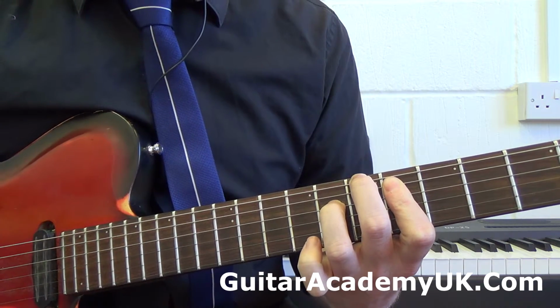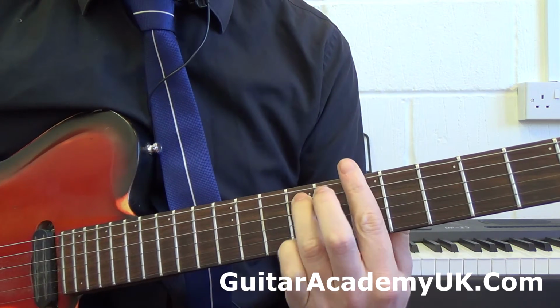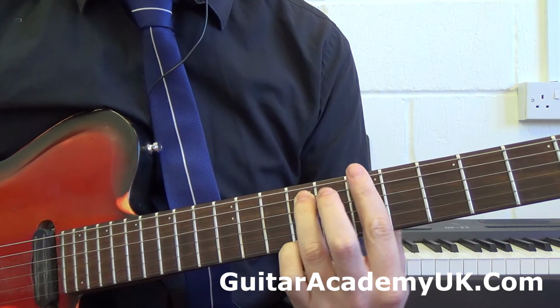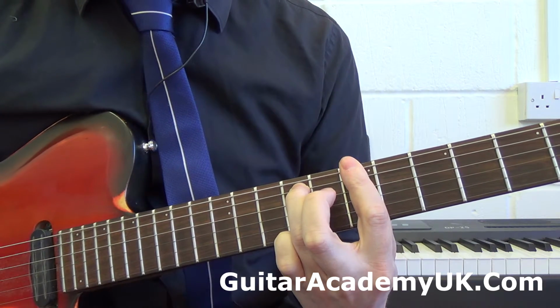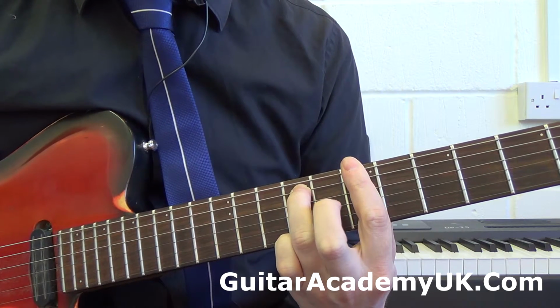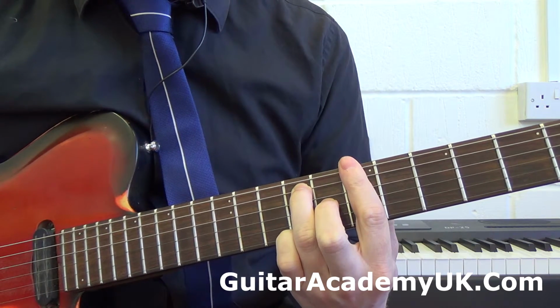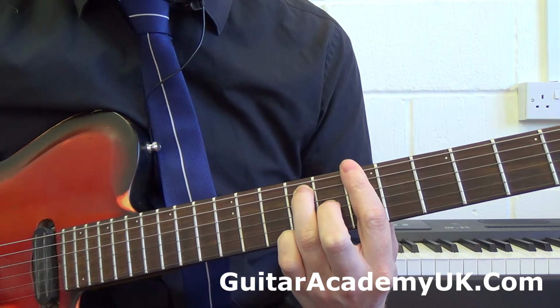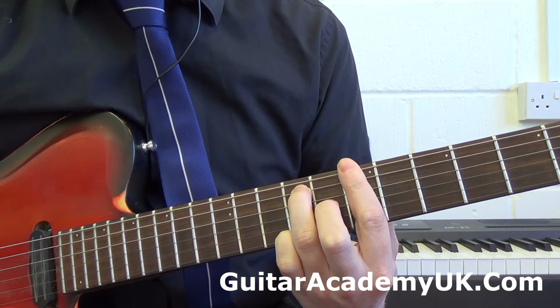Now I can turn that into a B minor 9 chord by applying the minor 9 shape whilst keeping that same root note. And I can turn it into a dominant 9 chord by just simply putting my second finger down on the 8th fret of the G string. There you would have a B dominant 9.